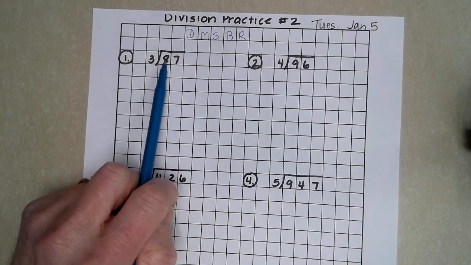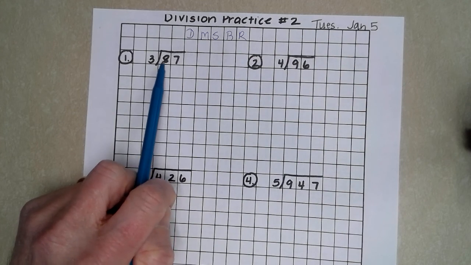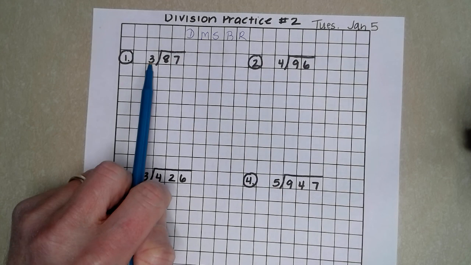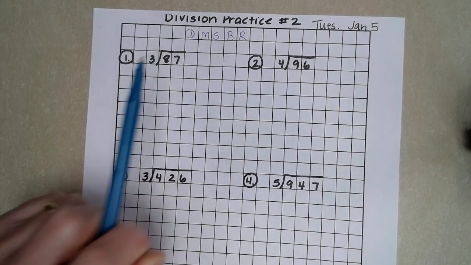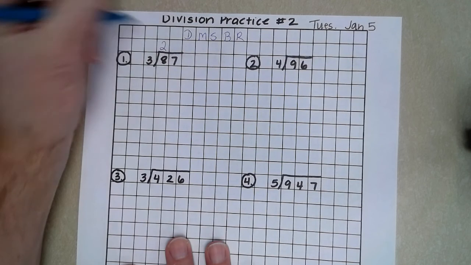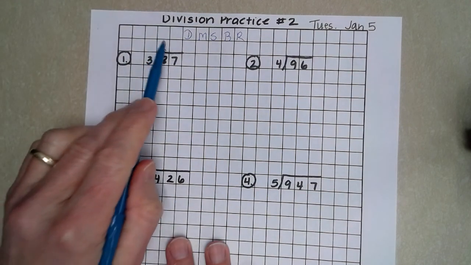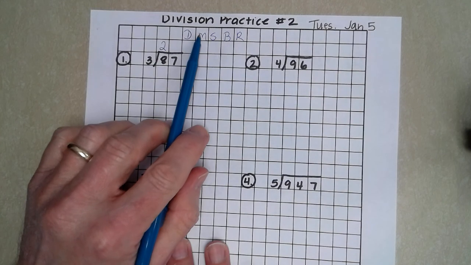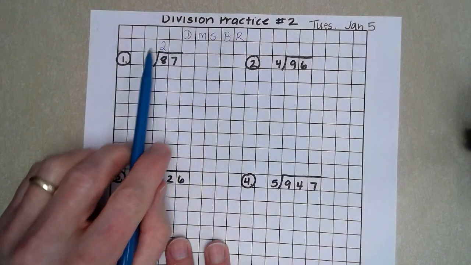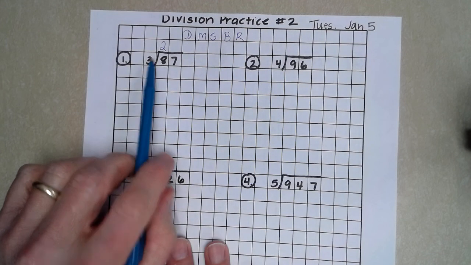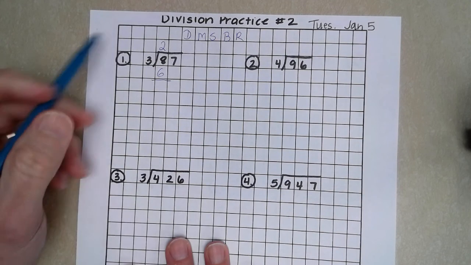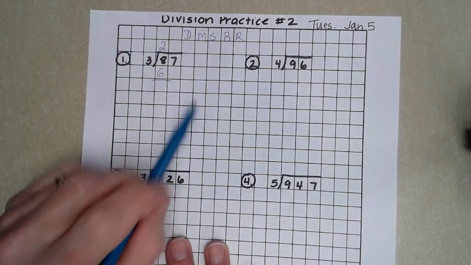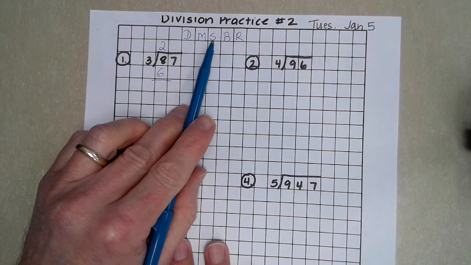I look at the first number and see, well, can I take 8 items and divide them into 3 groups? Yes, I can. So I have to think, how many groups of 3 can I fit into 8? Well, I can fit 2 of them. So I know I'm going to put 2 right above the 8. So I divided 8 by 3 and got 2. So my next step is to multiply those. I'm going to multiply my 2 groups of 3. So when I divided 8 by 3, I know so far I've divided 6 of those items because 2 times 3 is 6. So now I have to do the next step, sister or subtract.